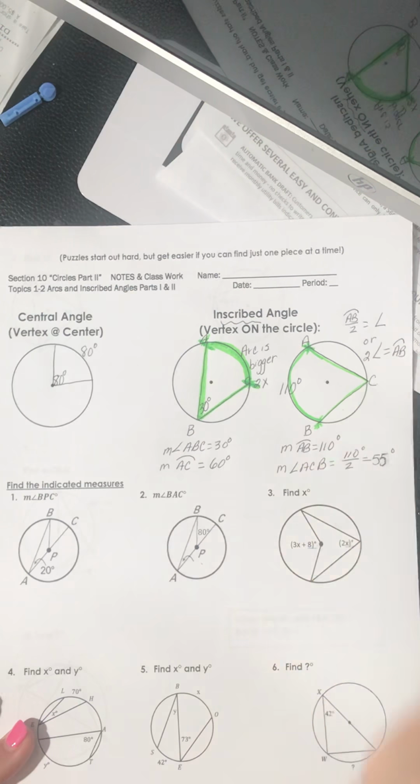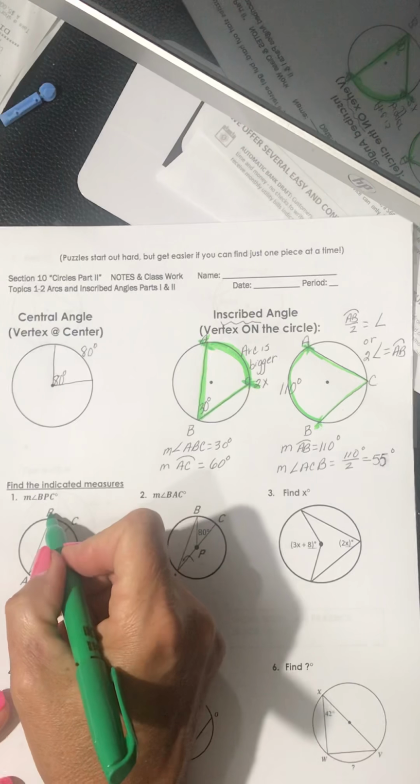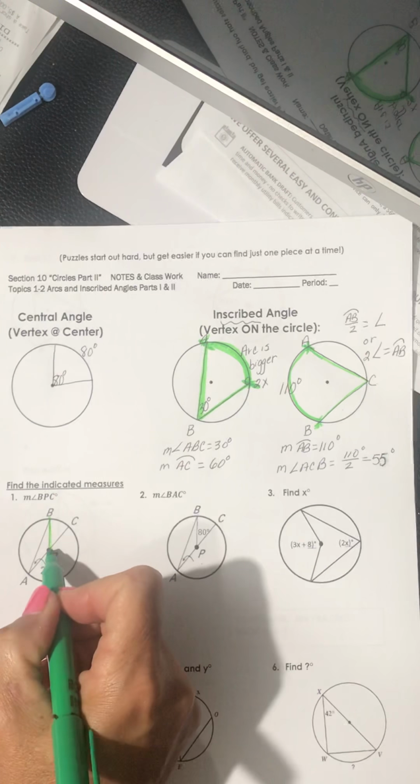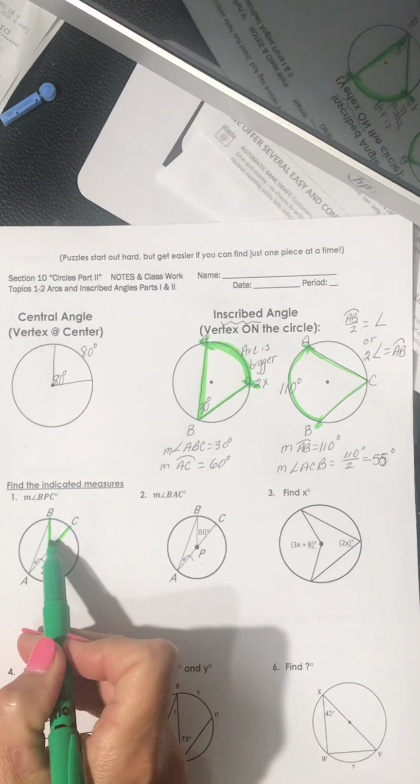Okay, use your highlighters when you do these lessons because sometimes it's hard to see which angle goes with which arc. All right, let's look at example 1. We want to find the measure of angle BPC. So BPC is this angle.